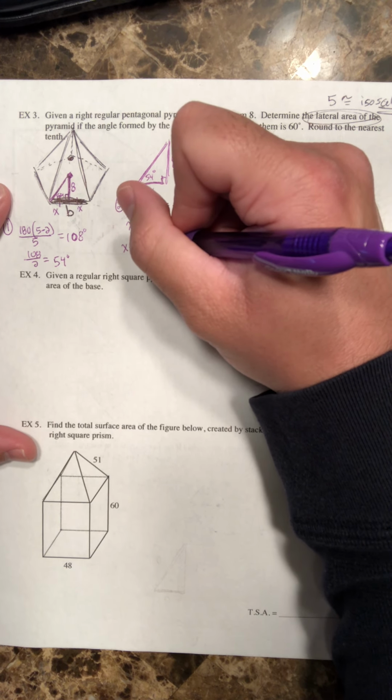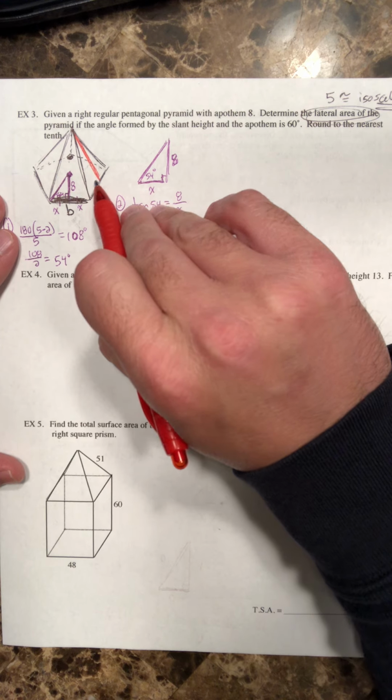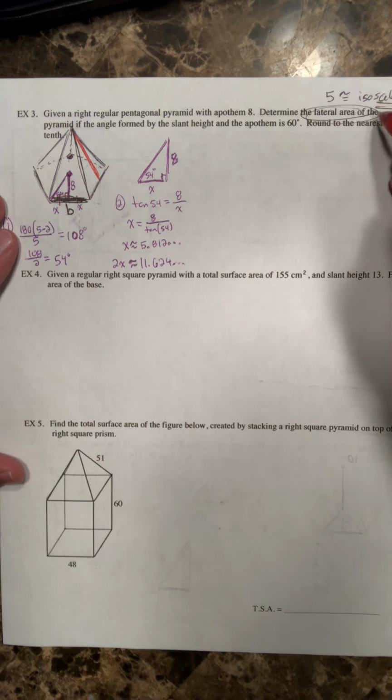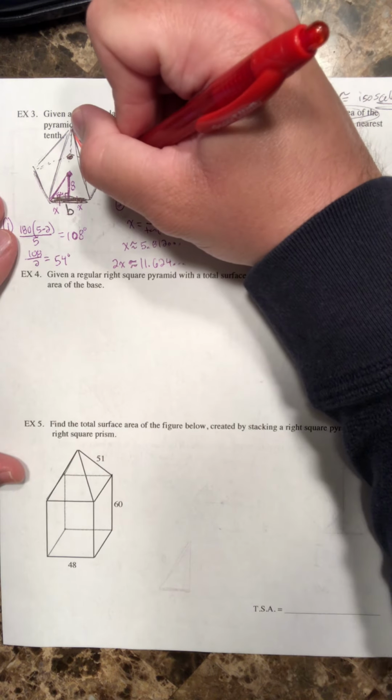Because if we can just get the height of the isosceles triangle, so I'm going to draw that in. If I could get the height of the isosceles triangle, then I have the base and the height, and I multiply it by 5, and I'm good. Well, remember from exercise number 1 that if it's a regular pentagonal base, then the slant height and the apothem would form a right triangle with the altitude.